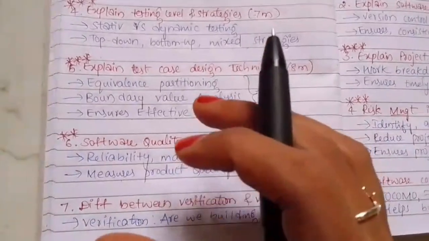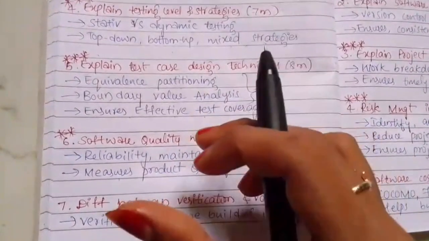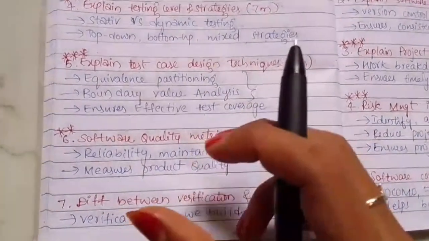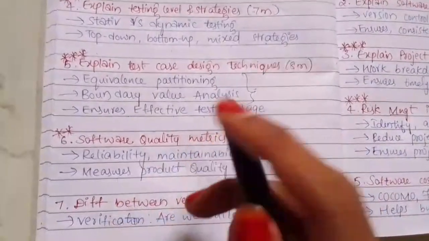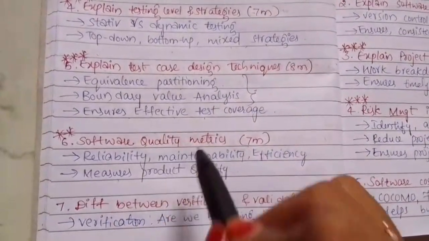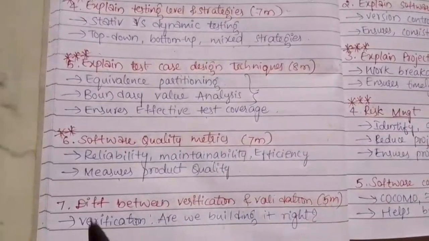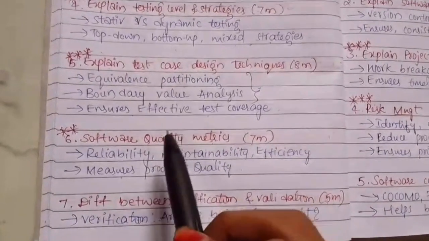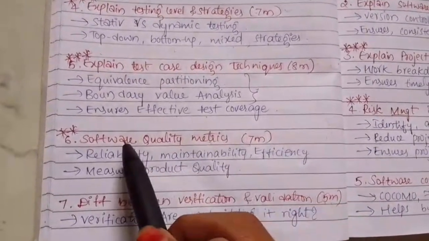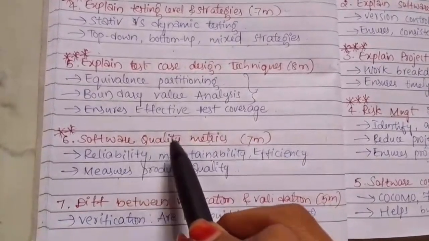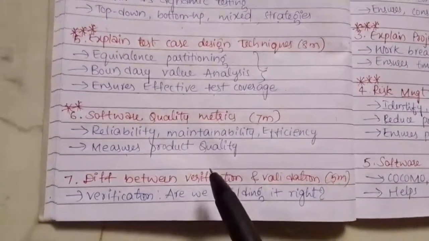How exactly the product is. What is the quality of this product? Whether it's working properly or not. What is the efficiency, maintainability, reliability of that product? It checks all those. This is about software quality metrics.